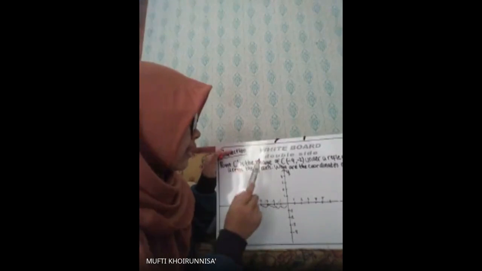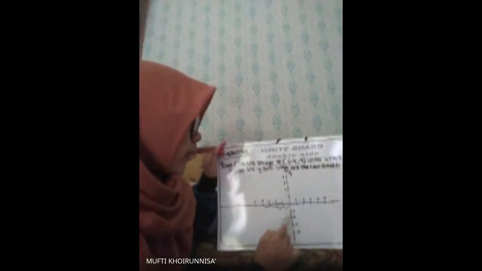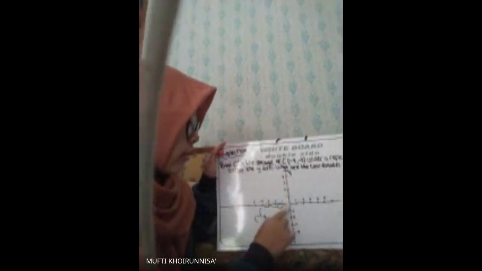And then because the y value is -2, we are going to move downward 2 points. 1, 2. Okay, the C point is here. Next we are going to reflect it across the y-axis. The y-axis is over here.